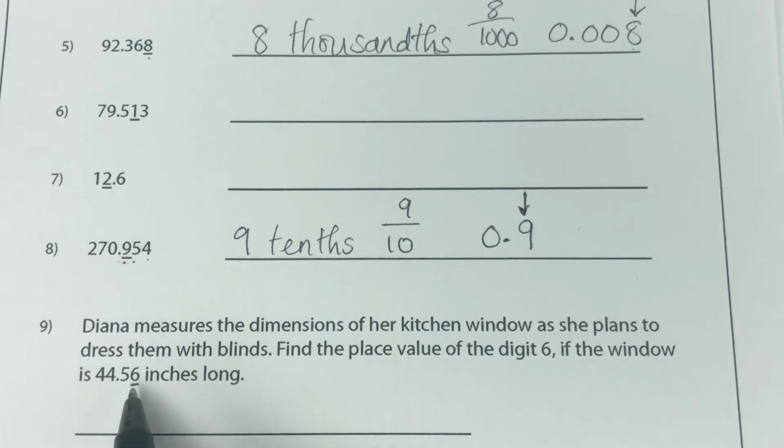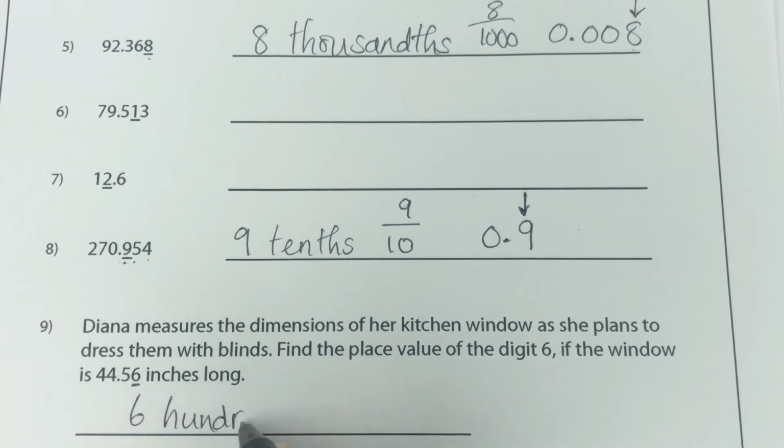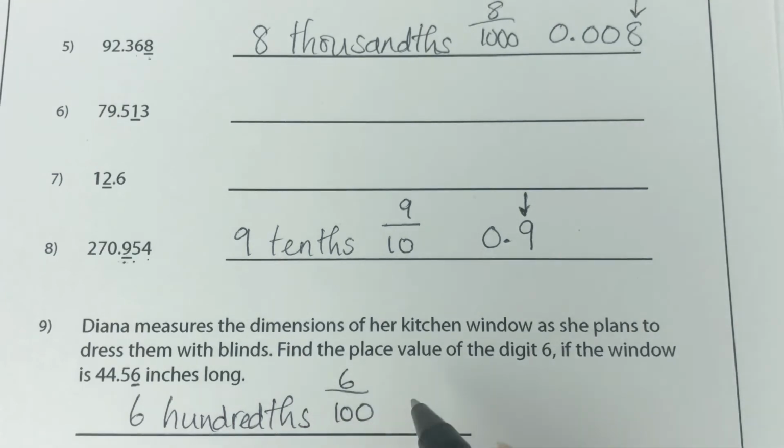And what was that? That was the hundredths place. All right, so you would put 6/100ths. You can choose either one of these, 0.06 because it's the second place after the decimal.